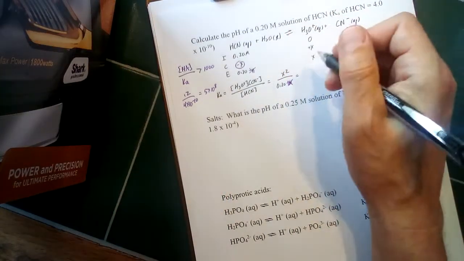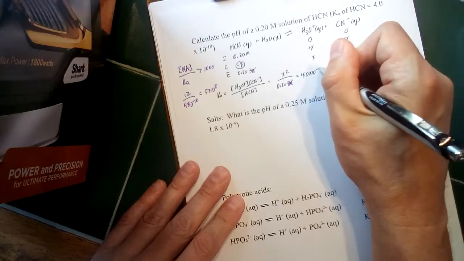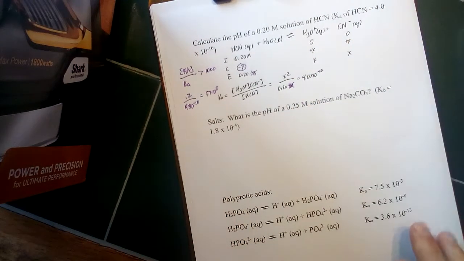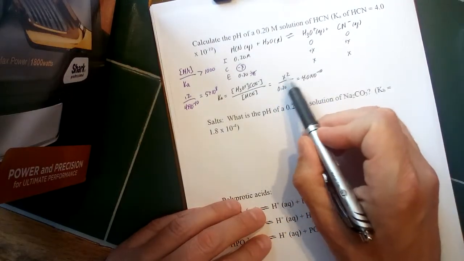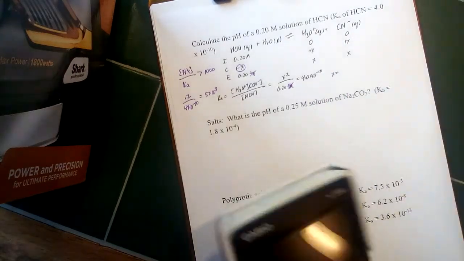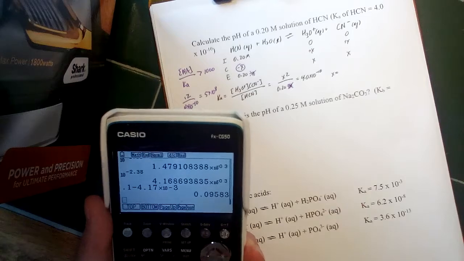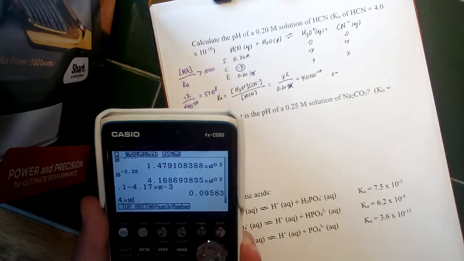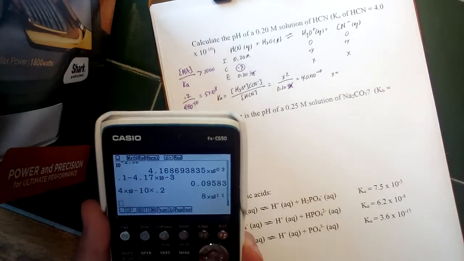If you can't do that, you will have to go back and do the quadratic equation, which we will see from time to time that we do need to do. But now we can just take our Ka, multiply by 0.2, and then take the square root to solve for x.